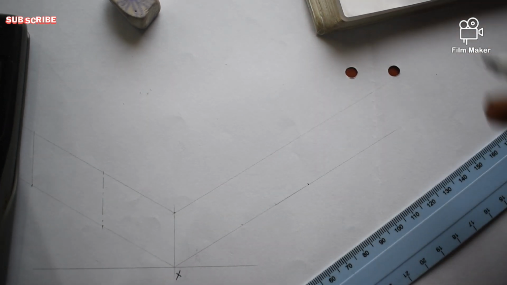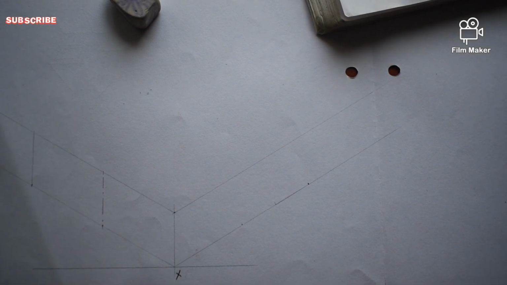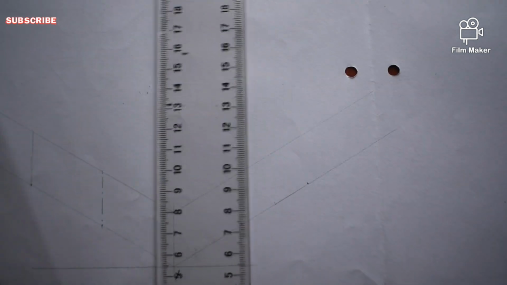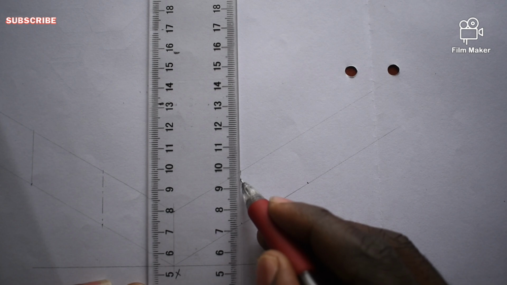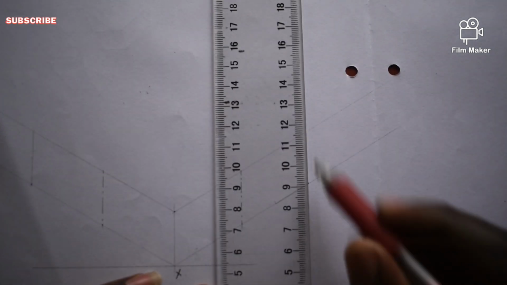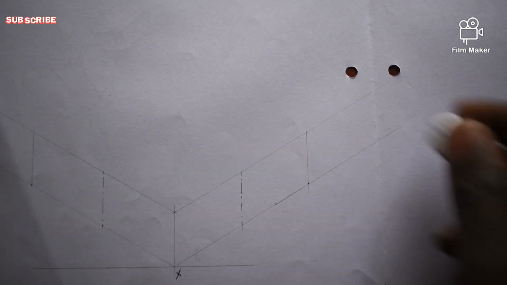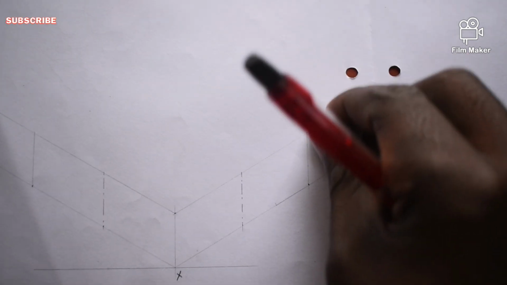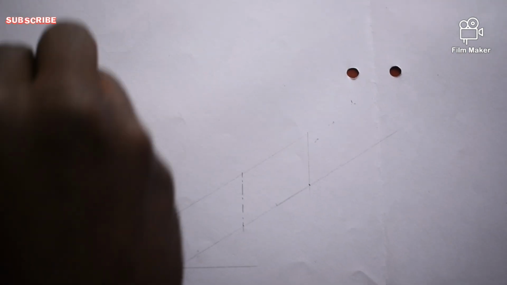The 37.5 is between 37 and 38, right? That one should be my center, so I'll draw it as a center. Then I draw this one faint altogether. This one I don't need anymore. I can erase it.